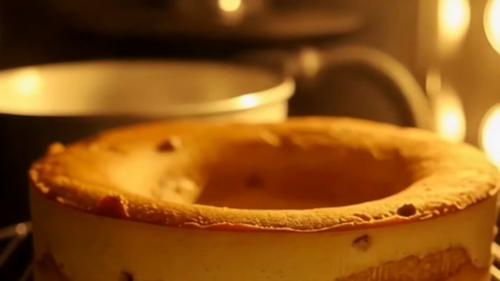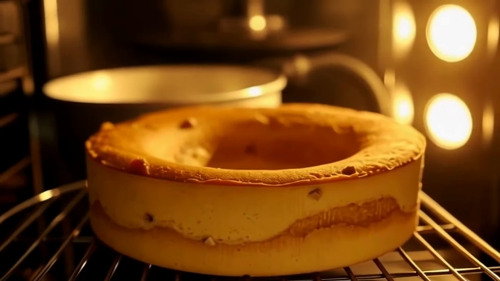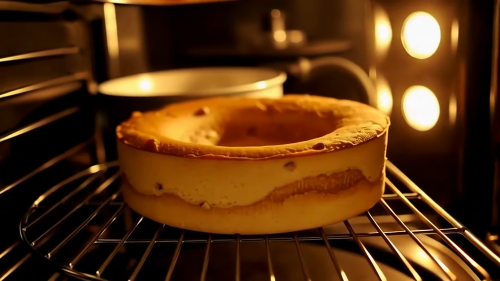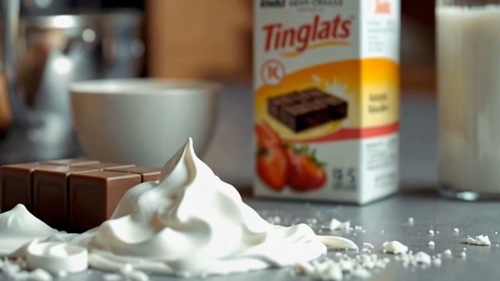7. Cooling and icing preparation action shot: transferring cakes to a wire rack to cool. Clip of ingredients for the icing. Narration: while our cakes cool, let's prepare the frosting. Today we'll use a simple chocolate ganache.